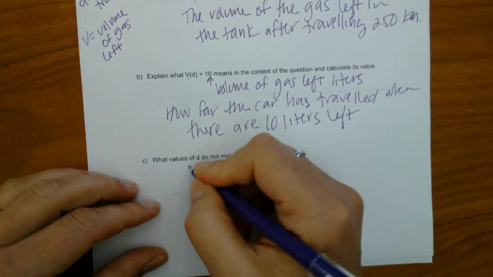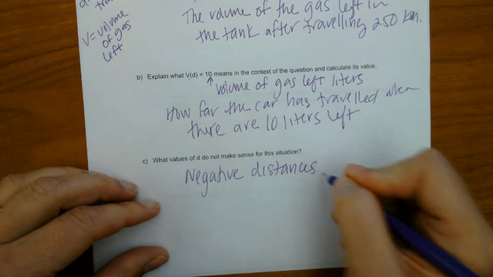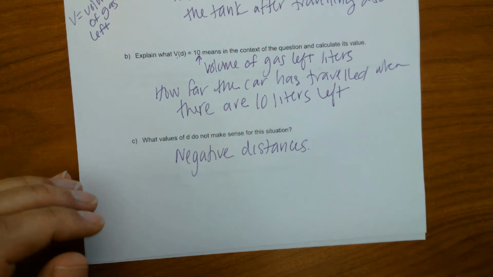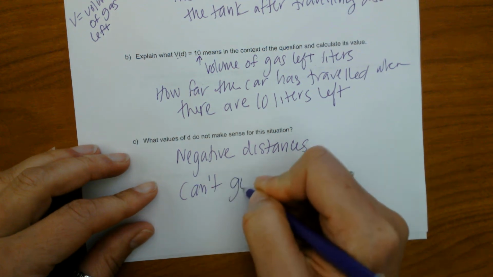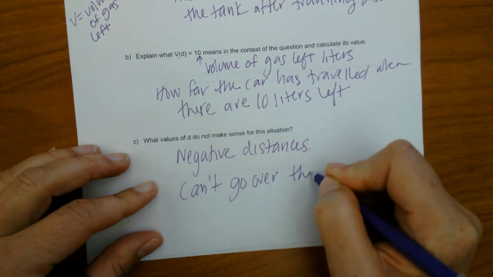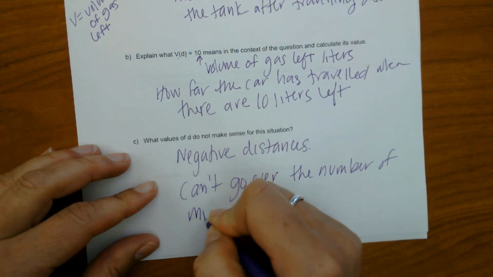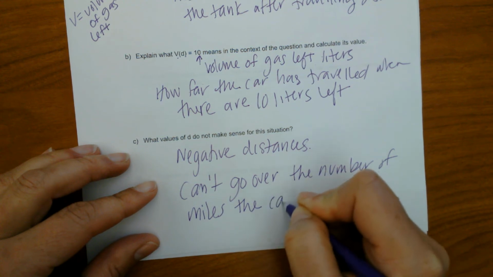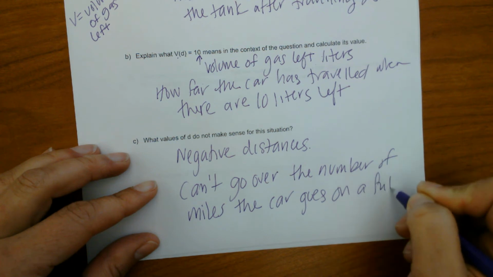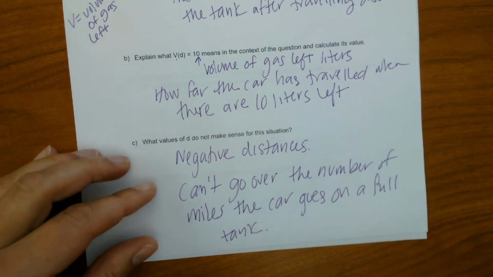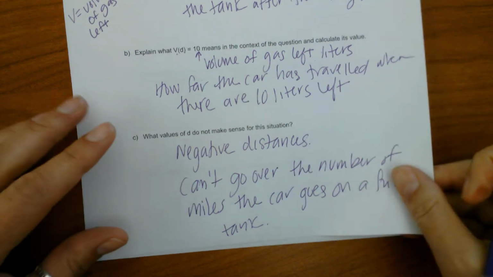Okay. What values of D do not make sense for this situation? Well, we can't travel negative distances. And we can't go over the number of miles that the car can actually go on a full tank. So just some thinking points here of what limitations we have on distance.